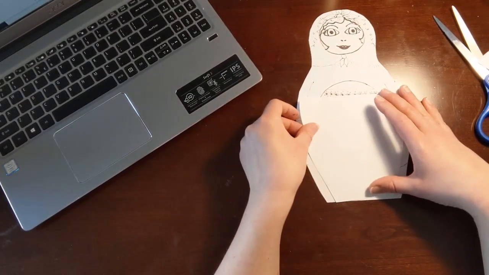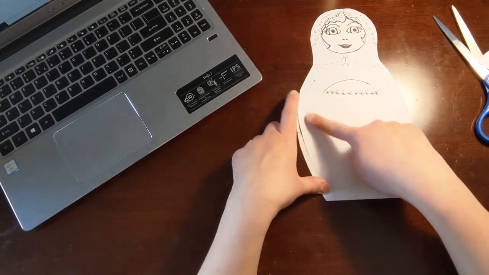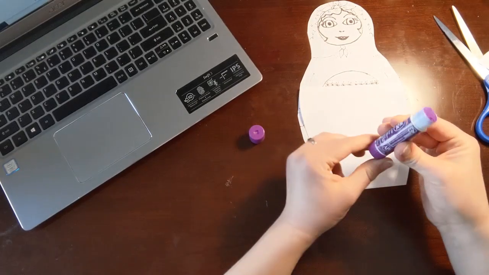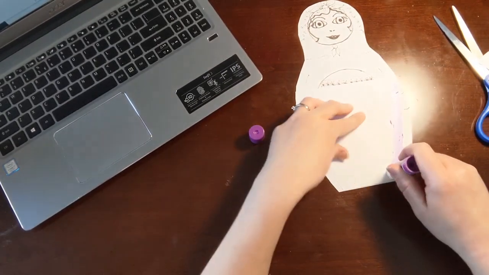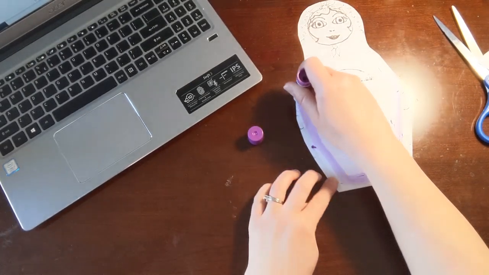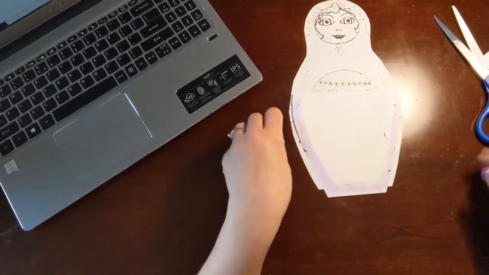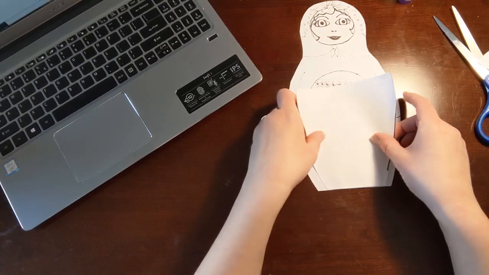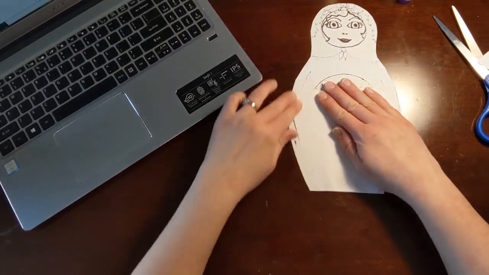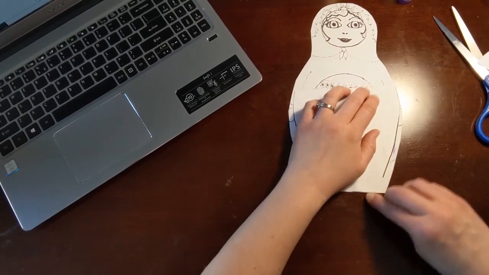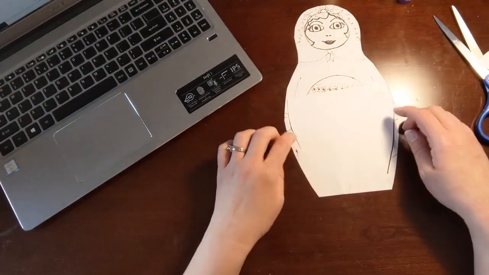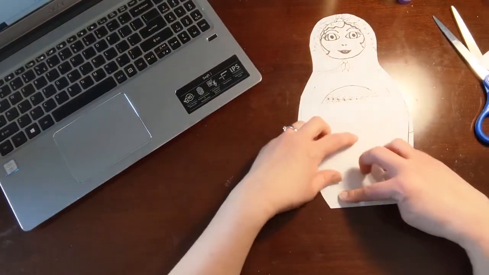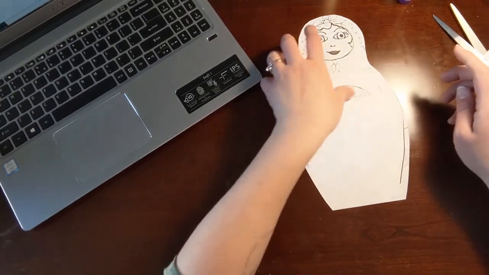Ours are paper, and so we are going to be gluing just the edges of this one with our glue stick. Oops. So just one line of glue around all the edges except for the very top so that our other dolls will fit in there. And then turn that over. Somehow my top one is a little fatter than my bottom one. Hopefully you don't have that problem. I don't think you will, because this was the scanned one and this was not. So it should be the same for you.